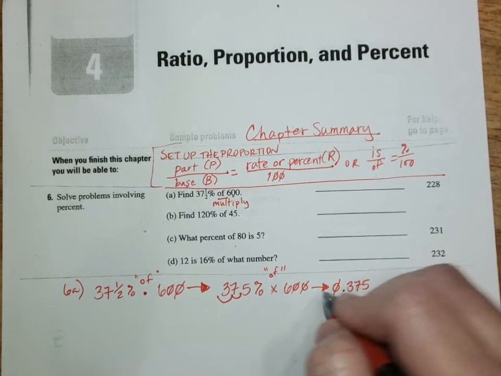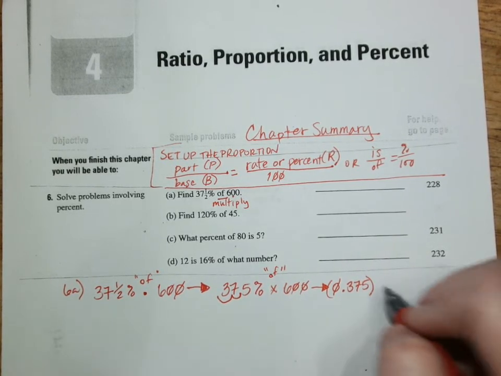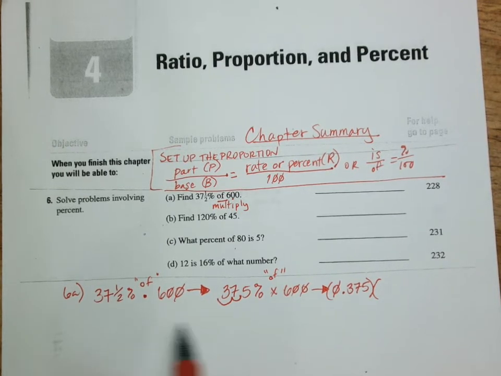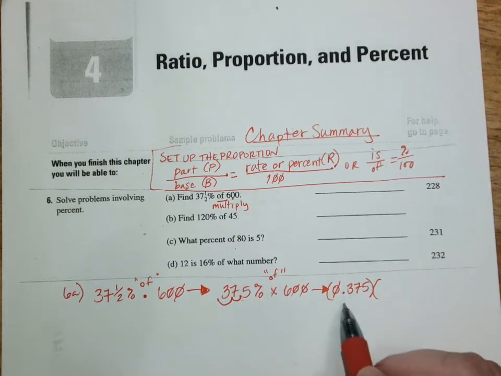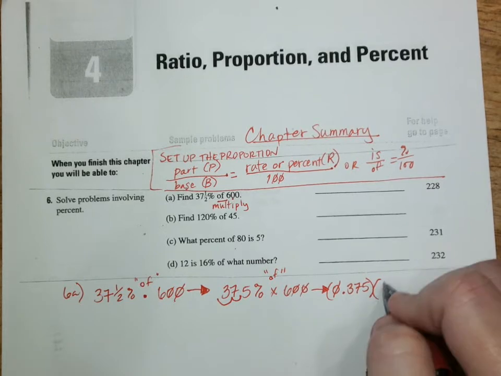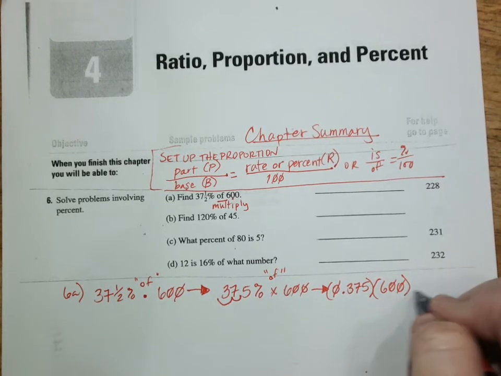Here's another way to show multiplication, is to put two things in parentheses. So I have 37.5%, or 0.375, 375 thousandths of, multiply it times 600.